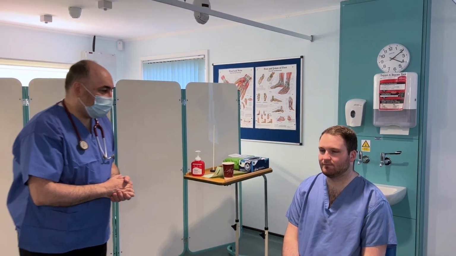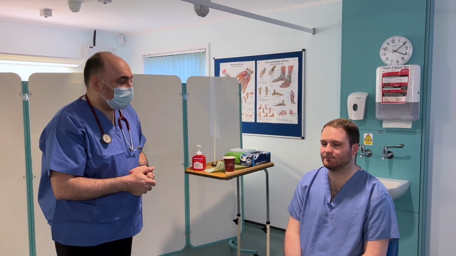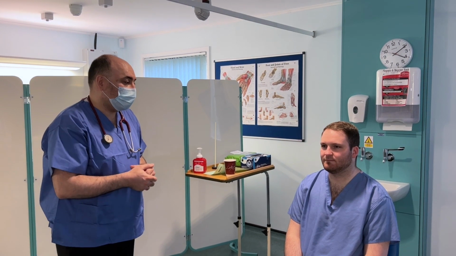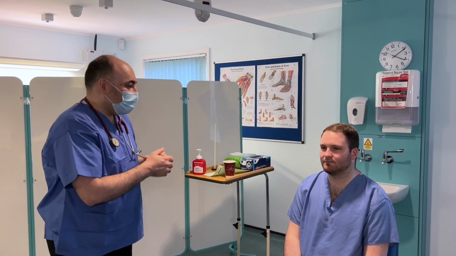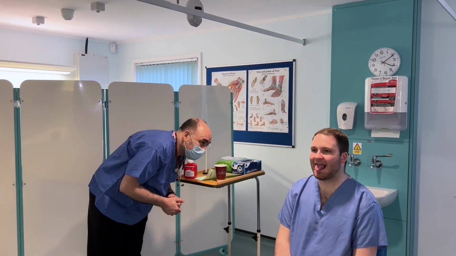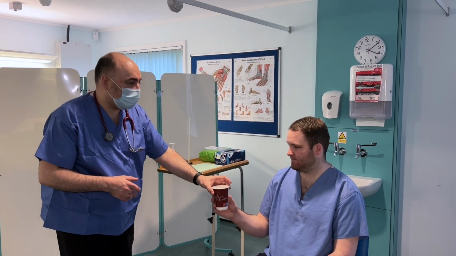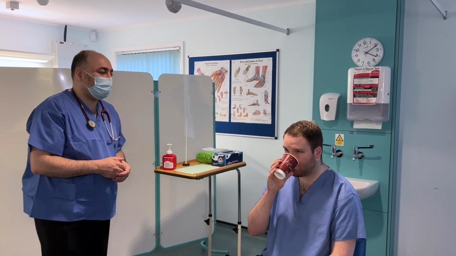So I would inspect his neck for any obvious asymmetry, any goiter, any lumps and bumps, any scars or any skin changes. And I'm going to check for a thyroglossal cyst. Can I get you to stick your tongue out for me, please? Thank you. And I'm just going to ask you to take a sip of water and hold it in your mouth. And please don't swallow it until I ask you to.